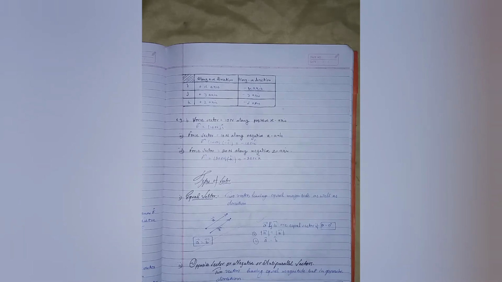That means they are negative to each other. So here we use a minus sign to represent the direction. That means we know these two directions are opposite to each other by considering this negative sign. Now remember one thing: in anti-parallel or opposite vectors, the magnitude always remains the same.